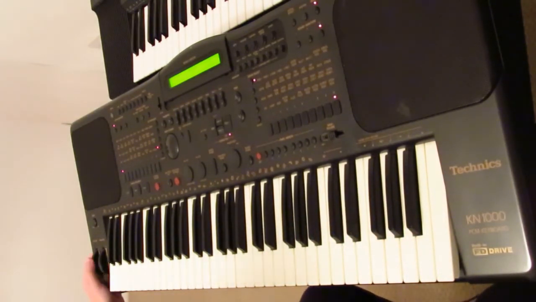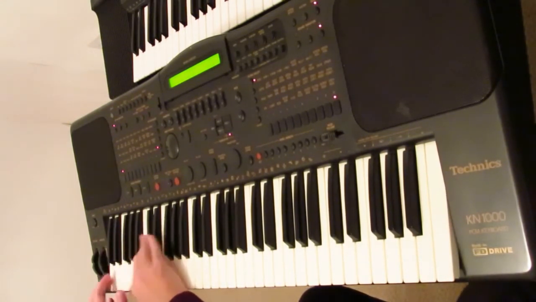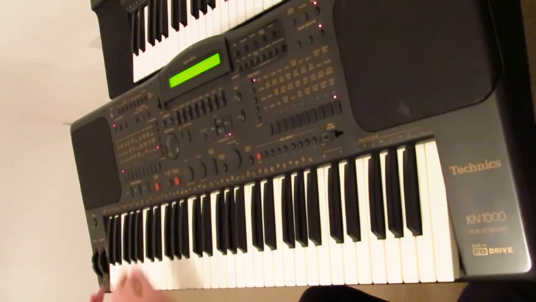Also, the percussive sounds will respond to pitch bend. So very nice indeed. So it can be very useful to have the 61 keys and the pitch bend as well.